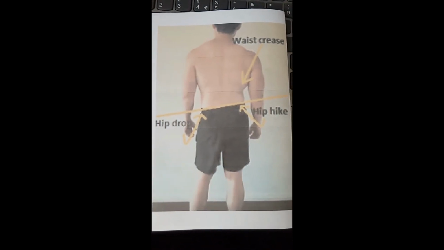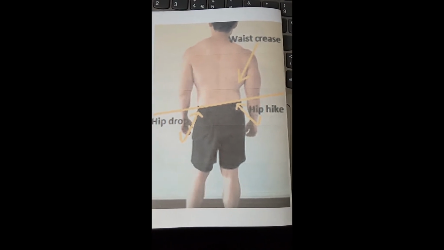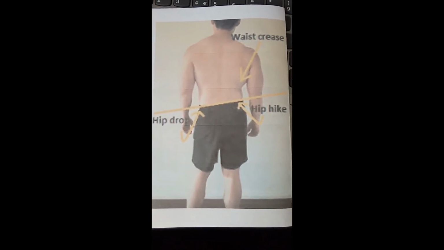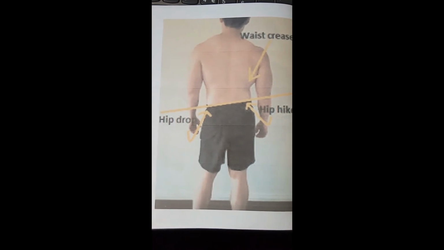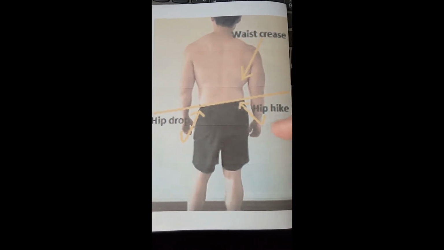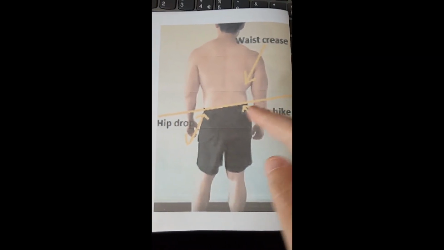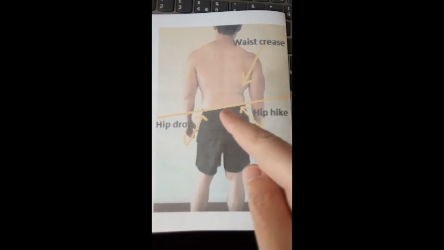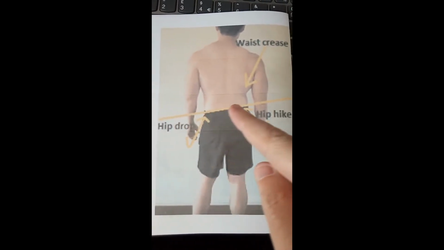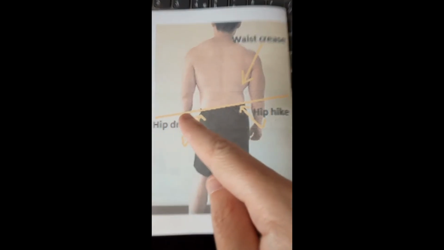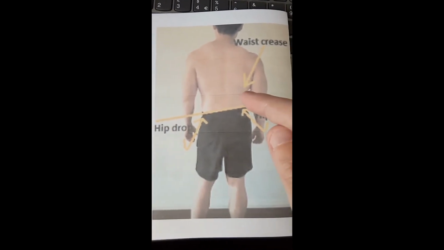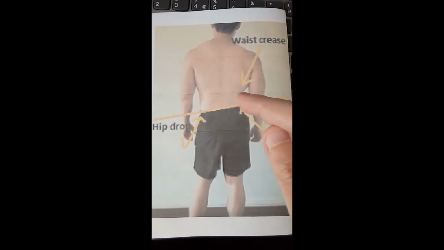Okay, so we mentioned hip hike. Anywhere where you've got hip hike, so this imaginary line across the top of the pelvic bone is no longer parallel to the floor, you'll also see quite often a waist crease.